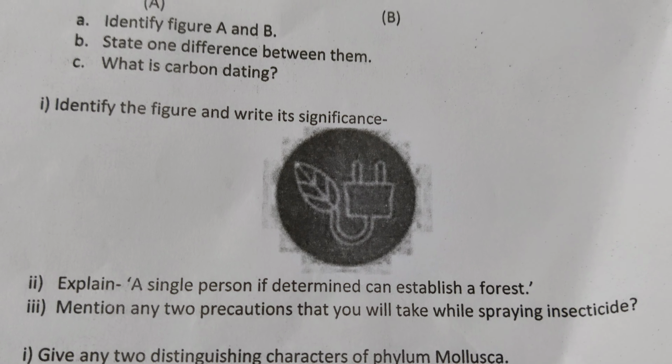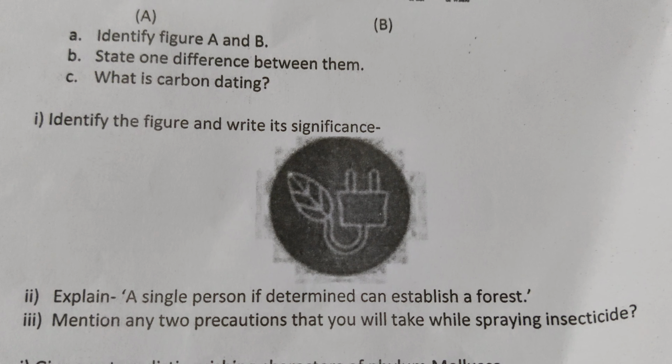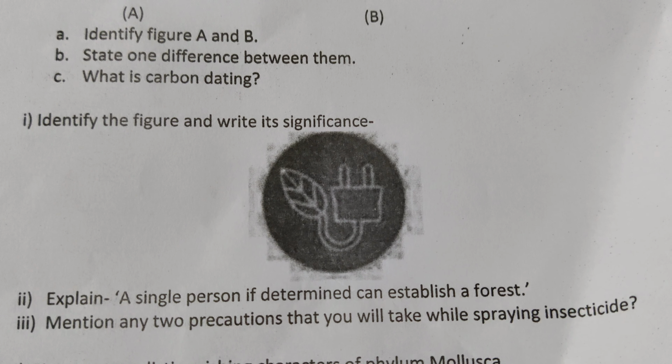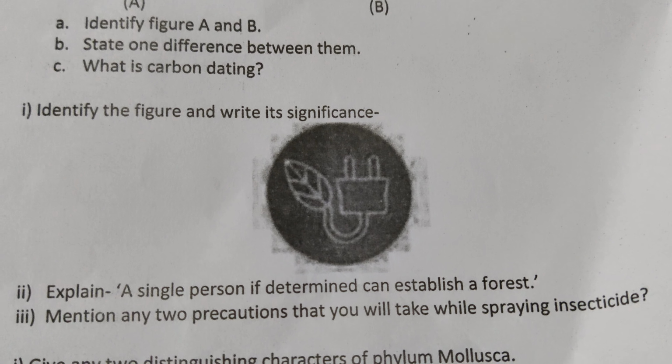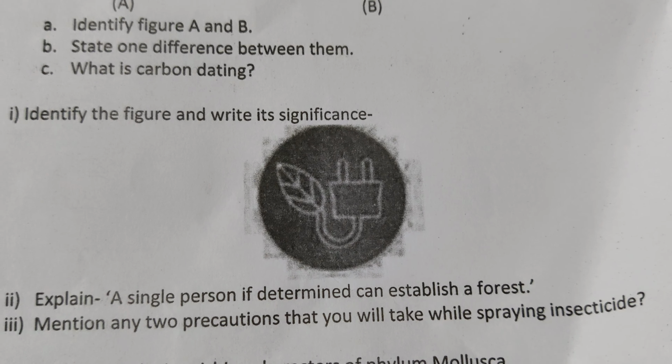Identify the figure and write its significance. Then explain: a single person, if determined, can establish a forest. Third, mention any two precautions that you will take while spraying insecticides.